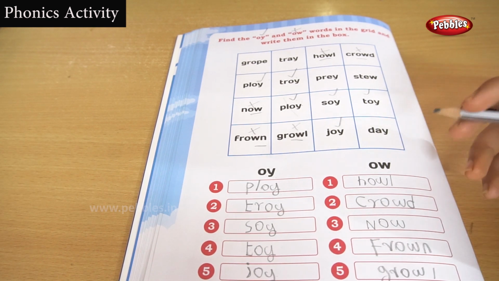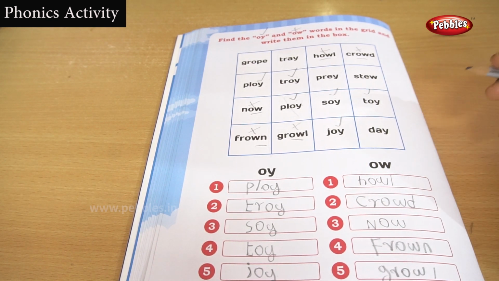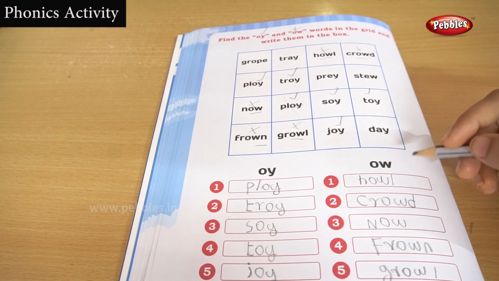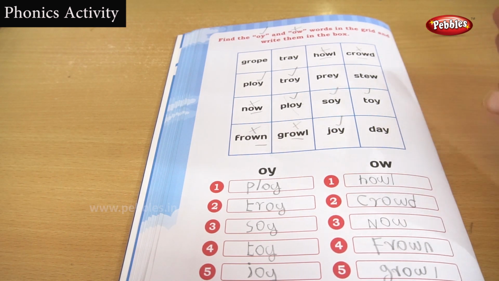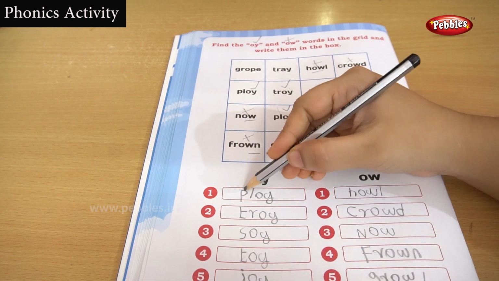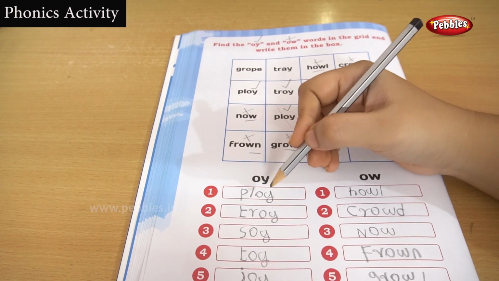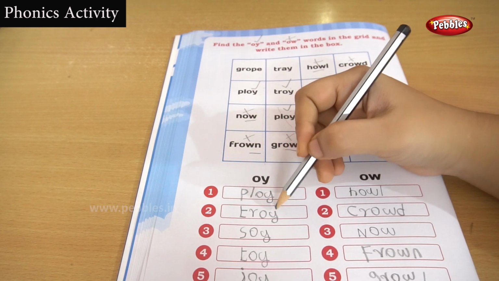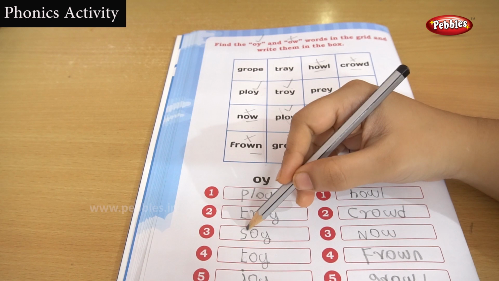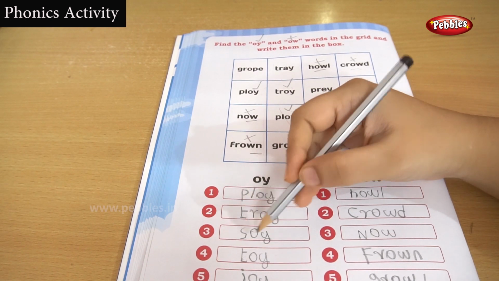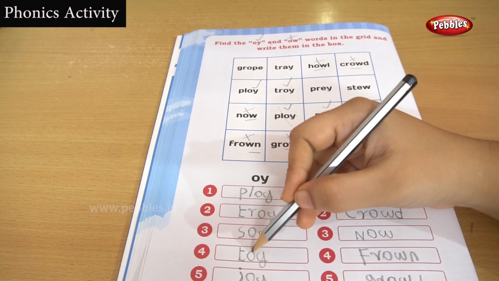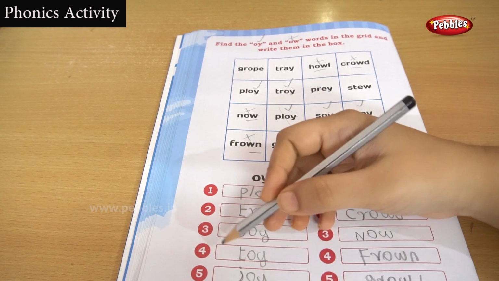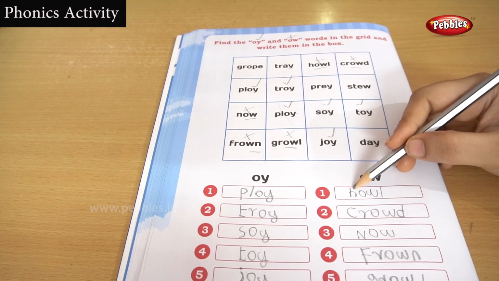Okay children, we have found 5 words having the OY letters, and we found the 5 words having the OW letters. Let's revise one more time. P, L, O, Y, ploy. T, R, O, Y, troy. S, O, Y, soy. T, O, Y, toy. J, O, Y, joy. Here the OW words.